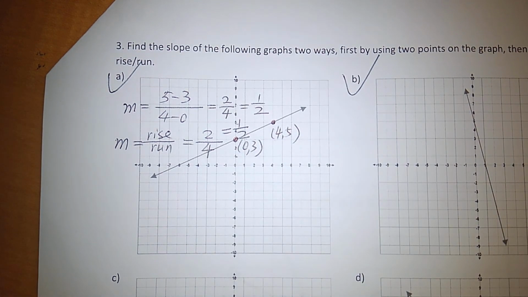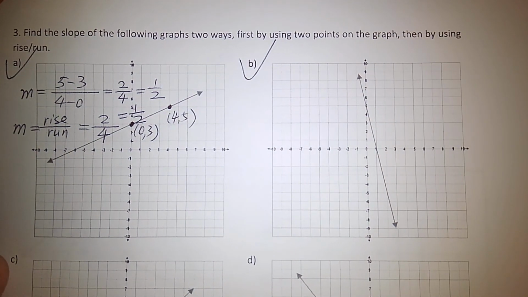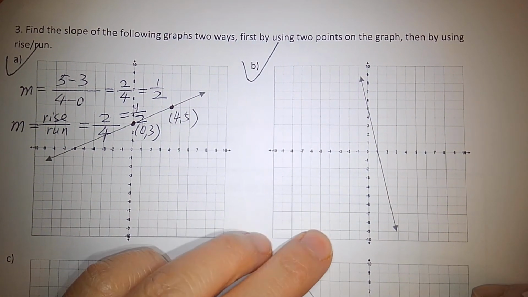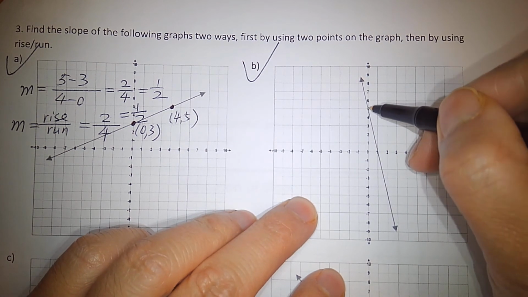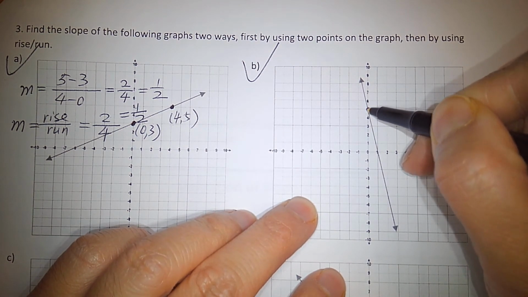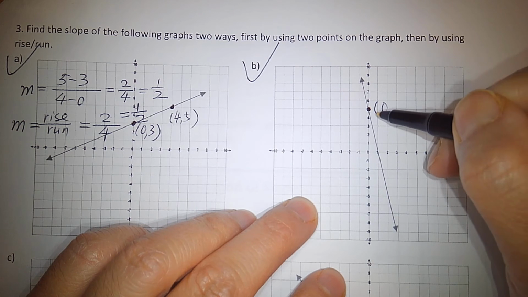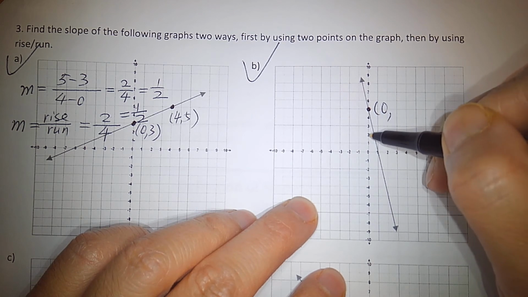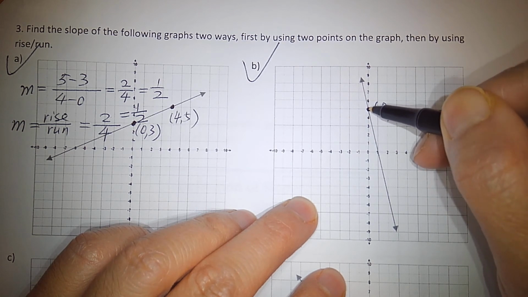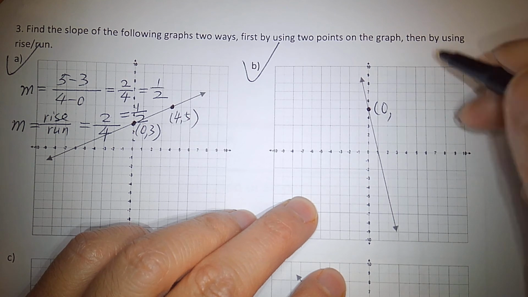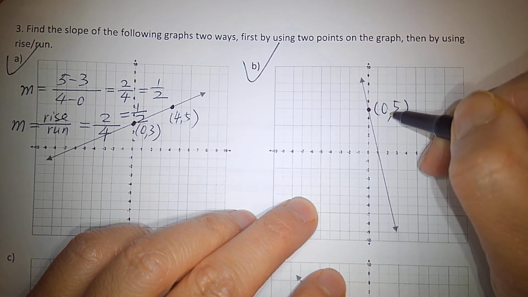So these are the 2 methods. You guys do see that? Okay. Now, question B. Let's pick up 2 points. I really like when x equals 0, that point. When x equals 0, in this problem, y equals what? What is the y coordinate here? 5. Okay.